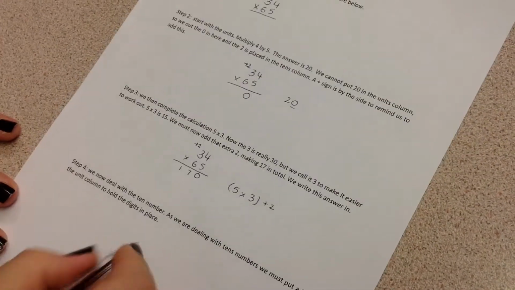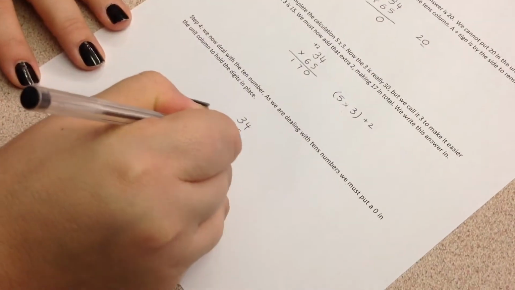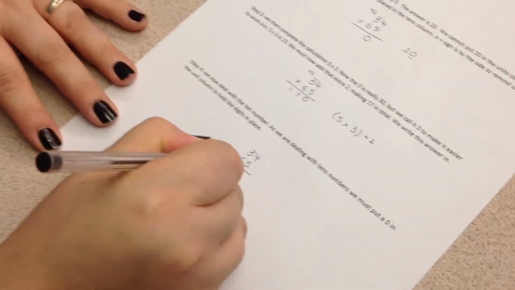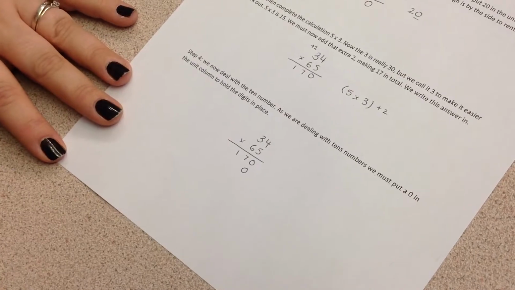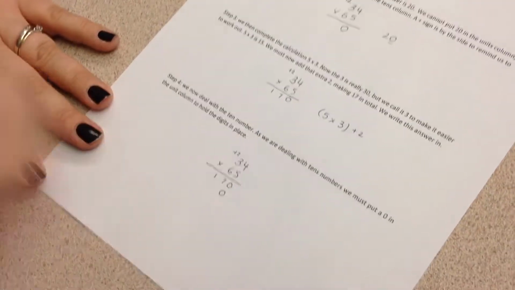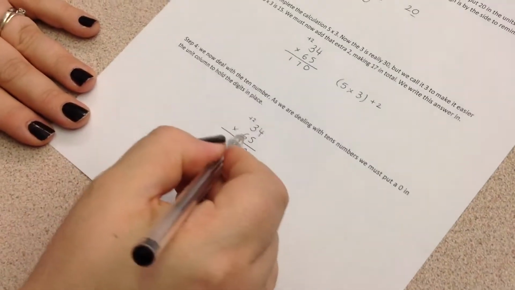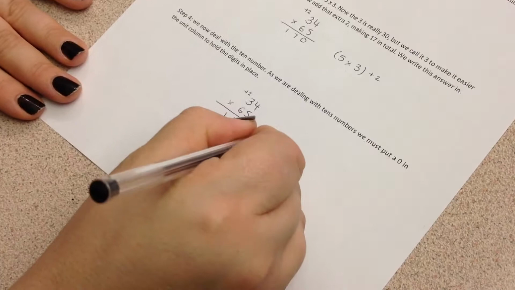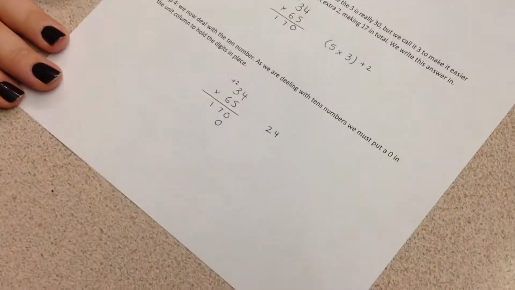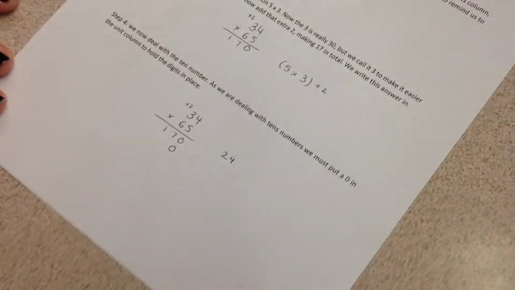We're now dealing with the tens column. Because we are dealing with a tens column, we need to make sure that we put a 0 in, and this I think is the most dangerous part because I think lots of people forget to do that. Right, so we've put our 0 in. We now need to do 6 times 4. 6 times 4 is 24, and again, because we've got more calculations to do, we cannot do any more than that.